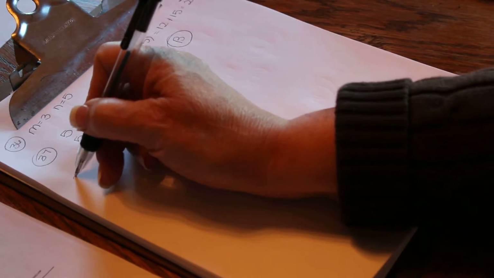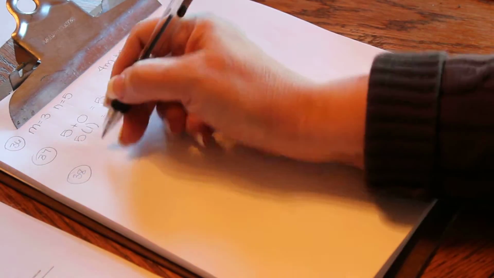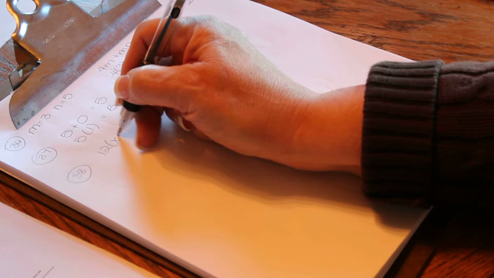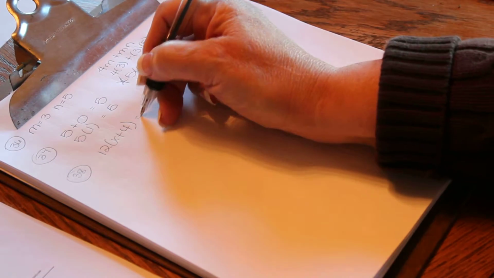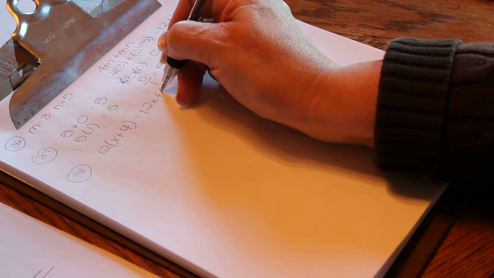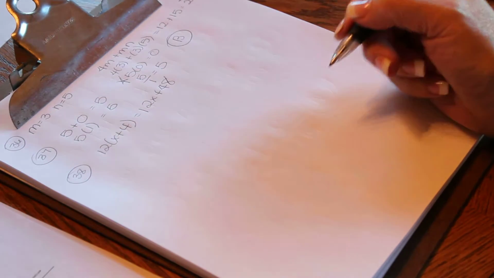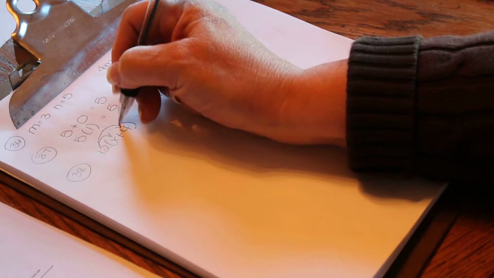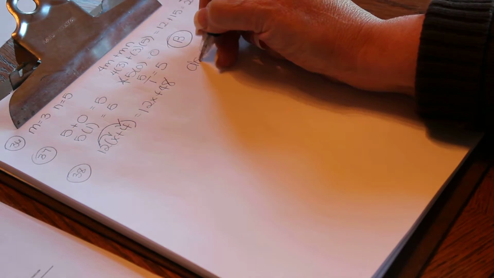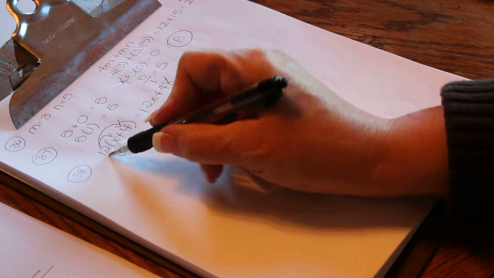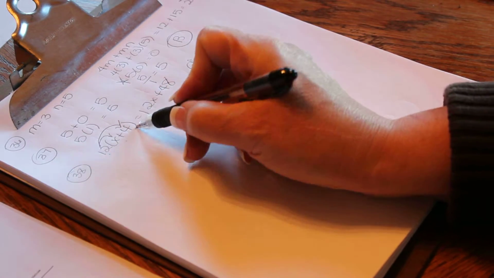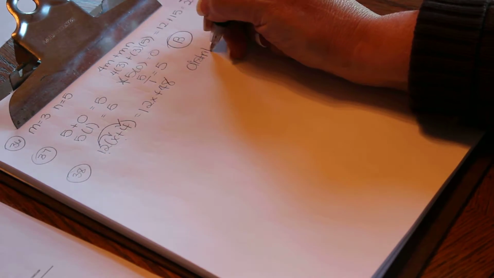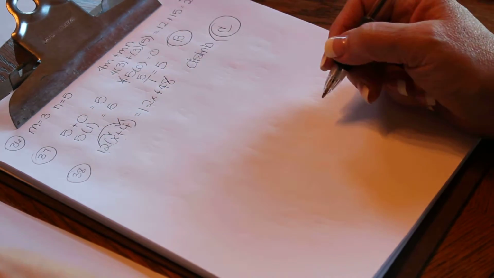So the next one, 38, 12 times x plus 4 equals 12x plus 48. You're asking us which property it is. Well, to get this answer, we had to distribute the 12 to the x and also to the 4. So we use the distributive property, and that's letter C.